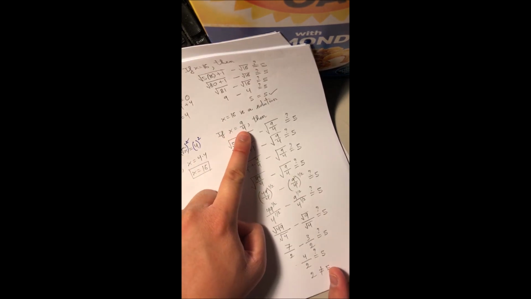Common denominators, keep it the same, just subtract the numerator. Well, 4 over 2 is 2, and that is not equal to 5. So that means we know that x equal 9 over 4 is the extraneous solution.